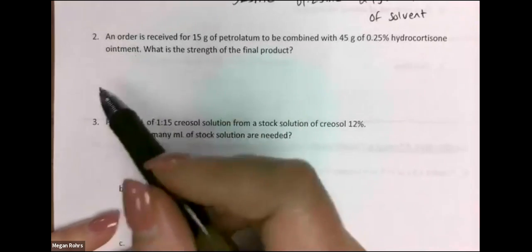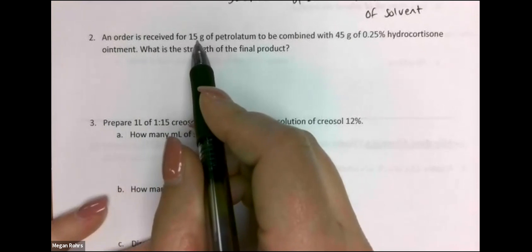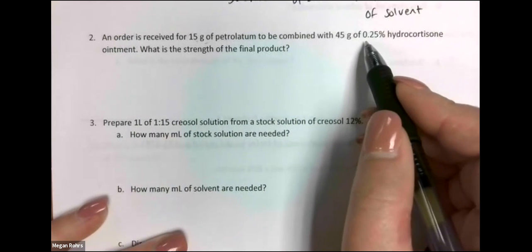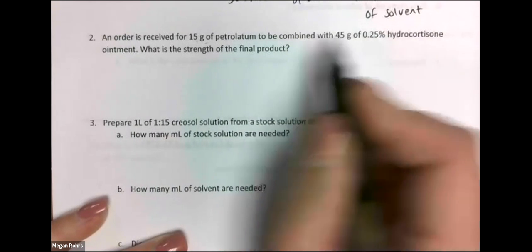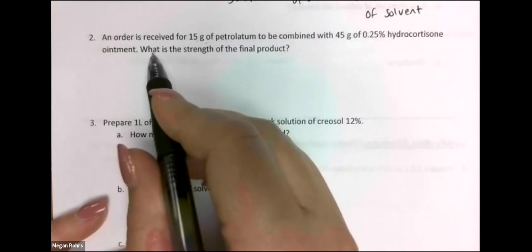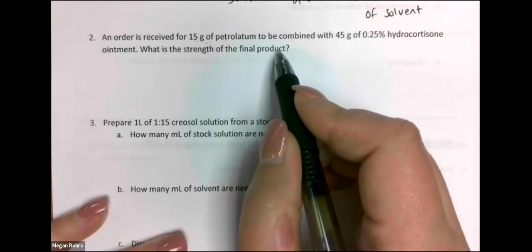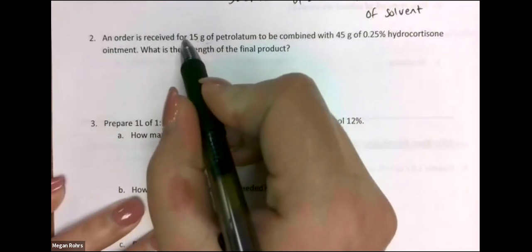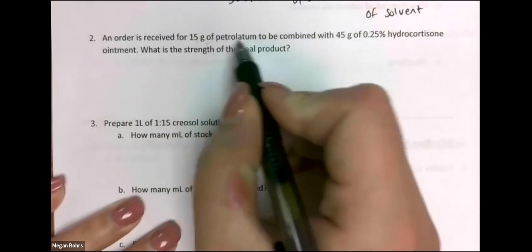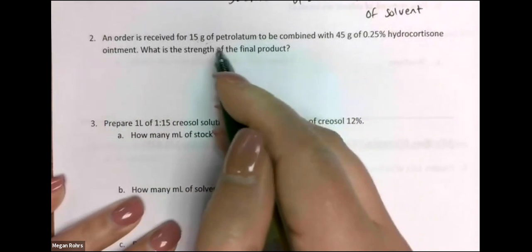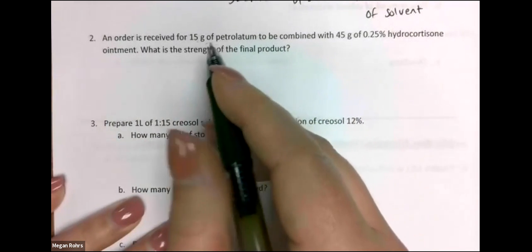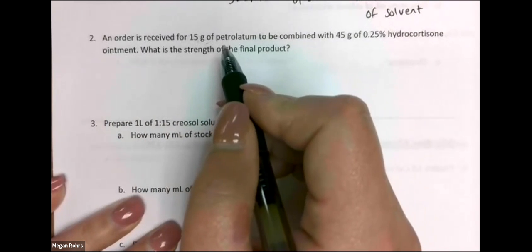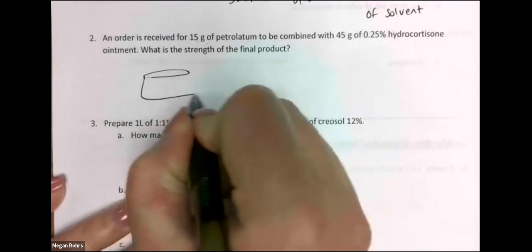All right, number 2. An order is received for 15 grams of petrolatum to be combined with 45 grams of 0.25% hydrocortisone ointment. What is the strength of the final product? Okay, so let's think about what's happening here. They're combining 15 grams of petrolatum. That is basically petroleum jelly or Vaseline, okay? So that's going to be our solvent. That doesn't have any active ingredient in it. So let's just think about that.